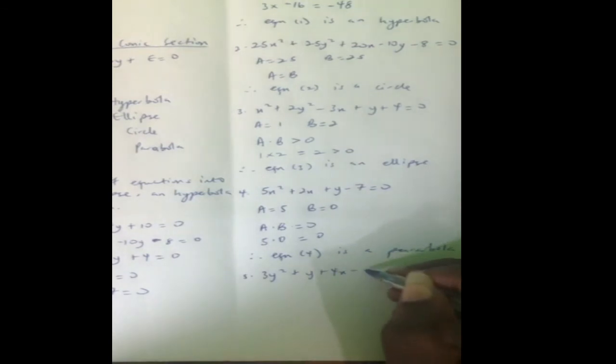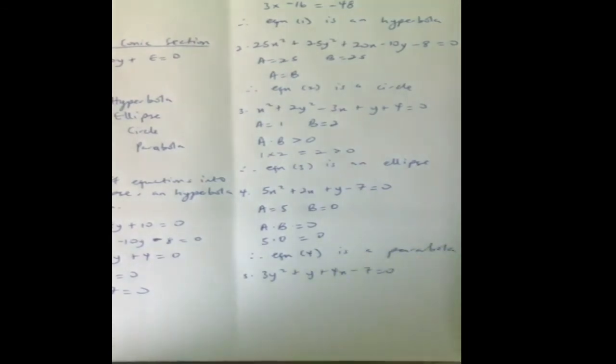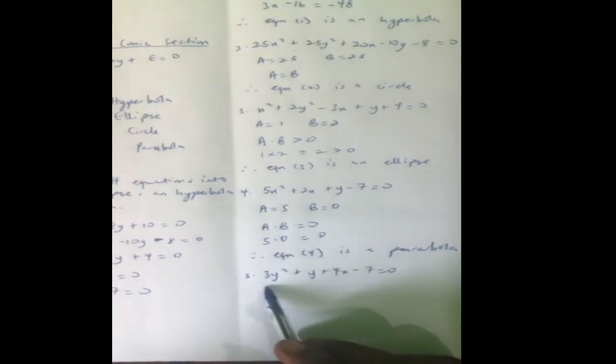Then the fifth one becomes 3y squared plus y plus 4x minus 7 is equal to 0. So we realize that since there is no coefficient of x squared within this, then obviously it will be a parabola. Okay? Because our b is 3, our a is 0. So when we multiply them, we get 0. So our equation 5 is a parabola.